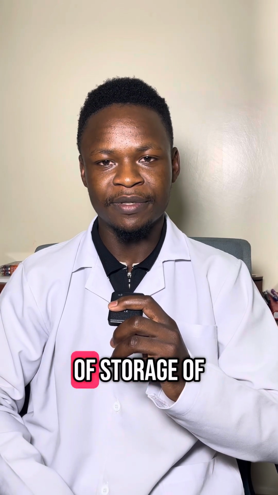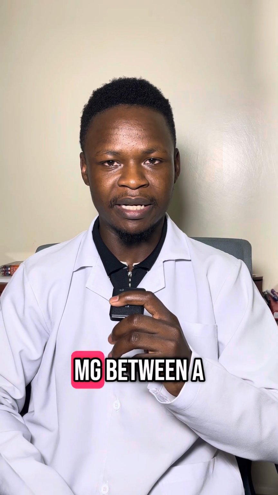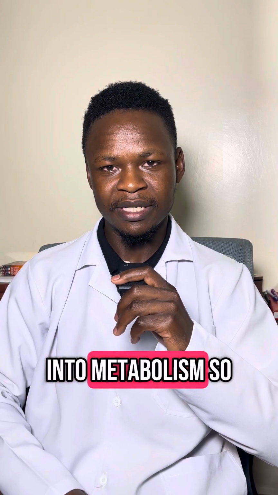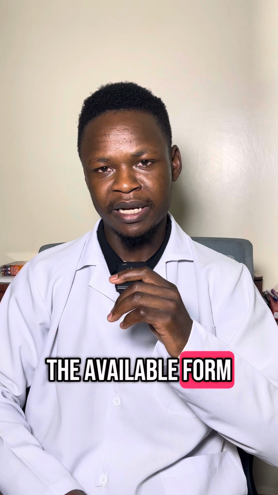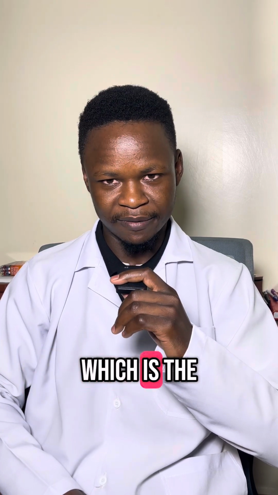The primary site of storage of folic acid is the liver, and the liver can store about 5 milligrams for a period of 3 to 4 months. The functional form of folic acid is tetrahydrofolate. Now let's get into metabolism so that we can understand how polyglutamate, the available form in diet, is finally converted into tetrahydrofolate, which is the functional form.